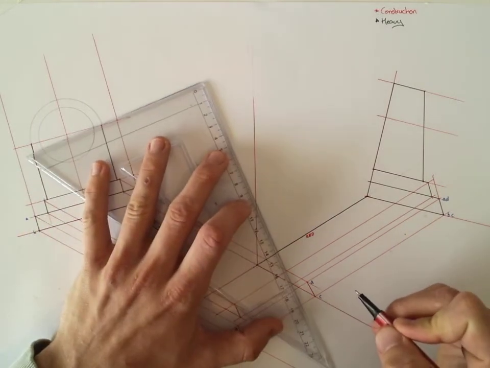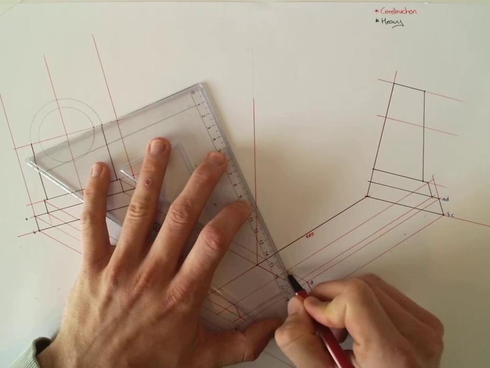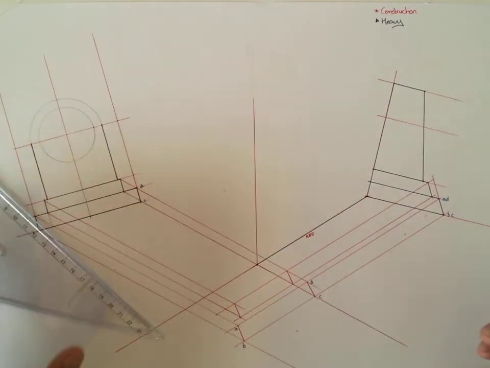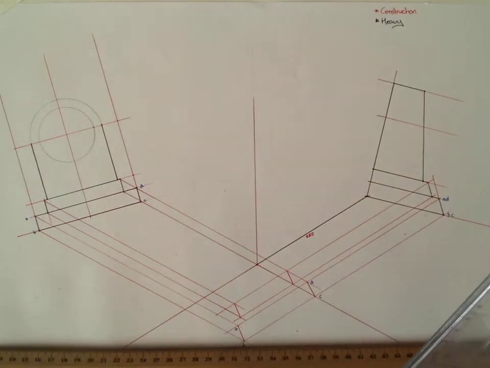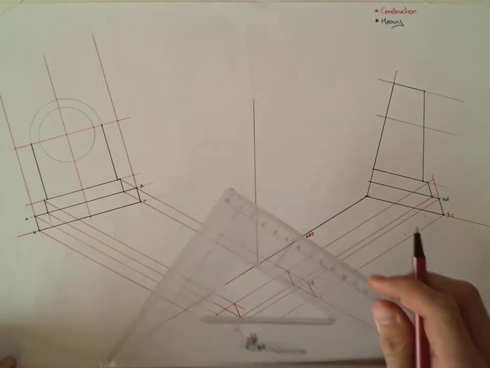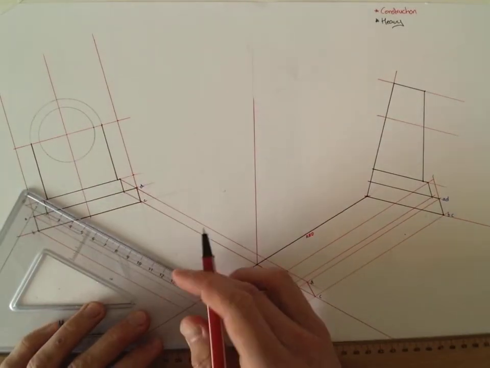If you feel that it helps to label it all the time, by all means go ahead. Okay, and I'm going to find the main body now as well.